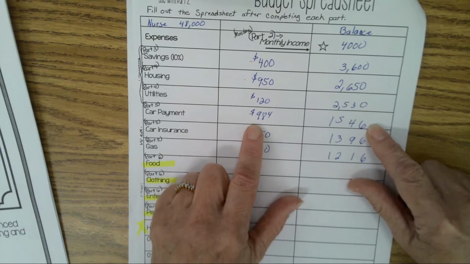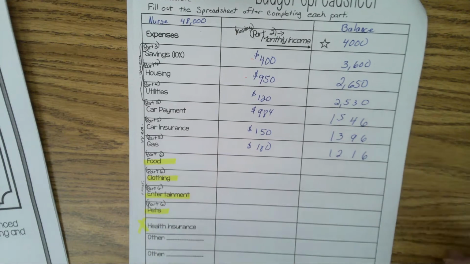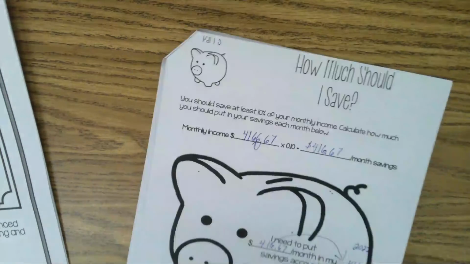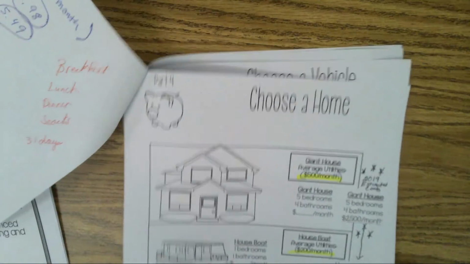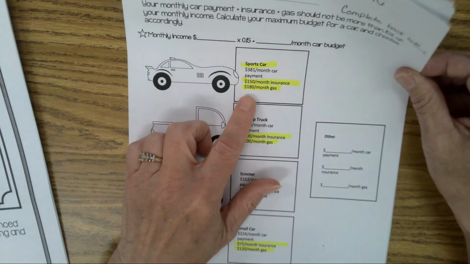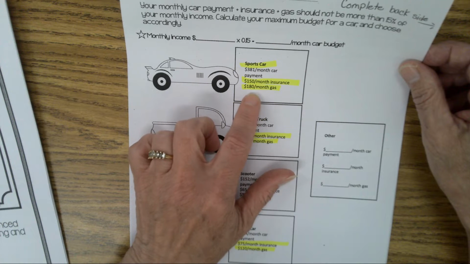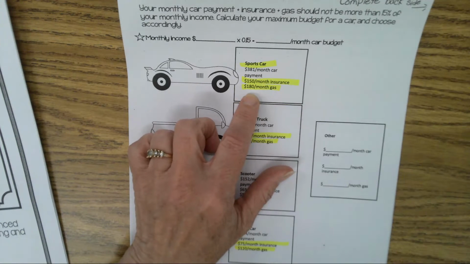Now, where did I find the car insurance and the gas amounts? These amounts were found on the page that had the cars, where it says choose a vehicle. If your vehicle is close to a sports car, your insurance is $150, and we're going to say you're spending $180 on gas.